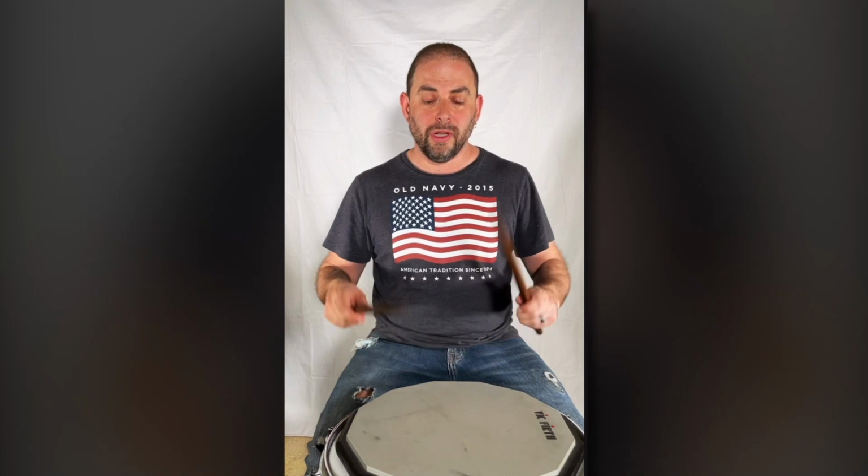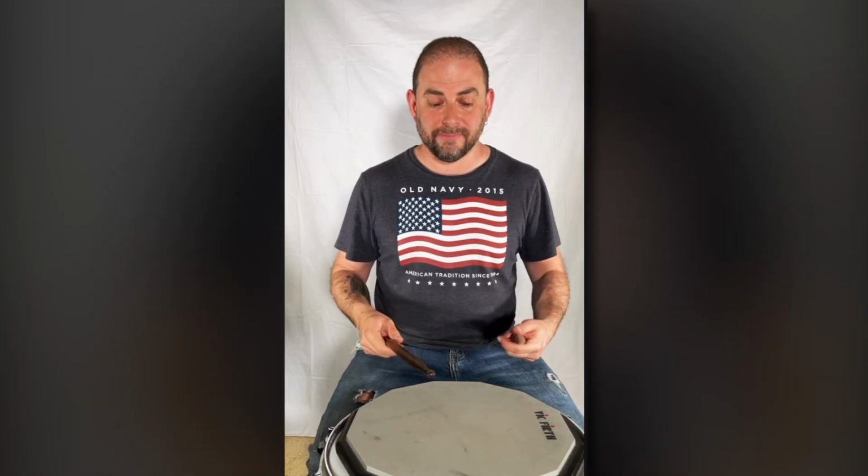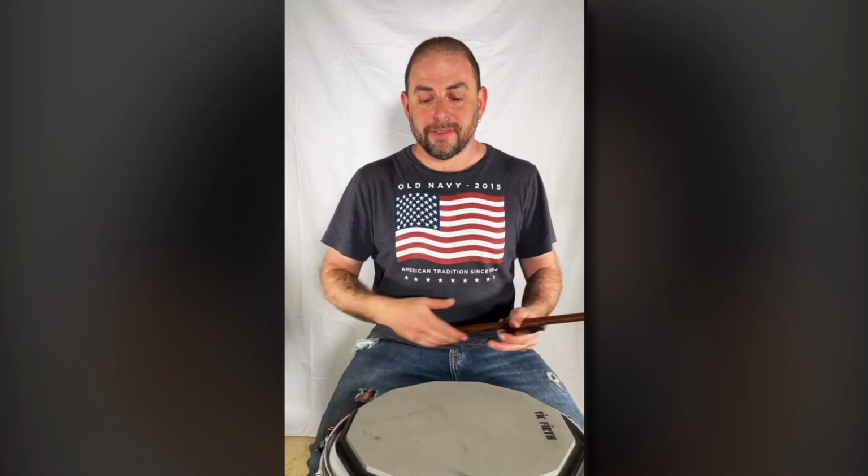Same thing goes with a four-stroke roll. There's really no such thing as a four-stroke roll. It would be this, and we call that a single drag. We don't call that a four-stroke roll. But there's different ways of thinking about it. So the first true stroke roll starts at a five-stroke roll.